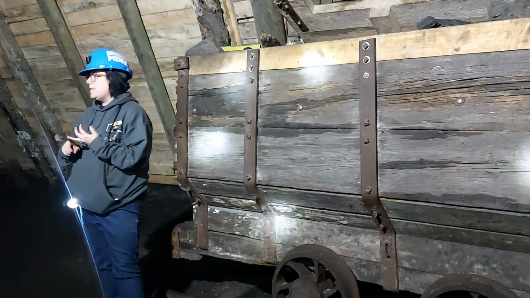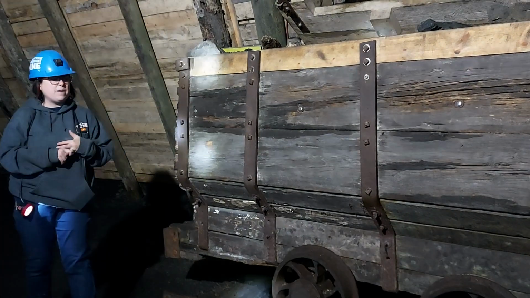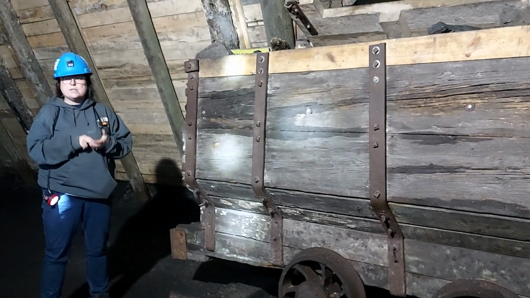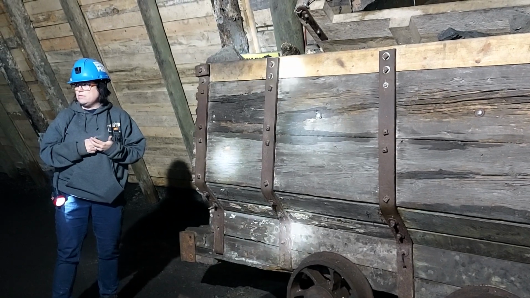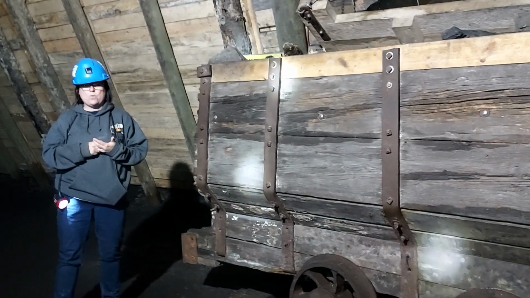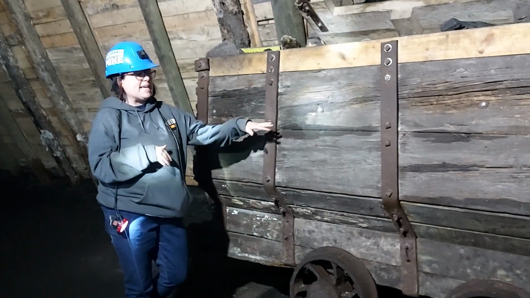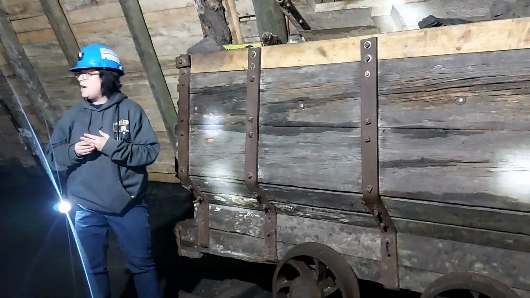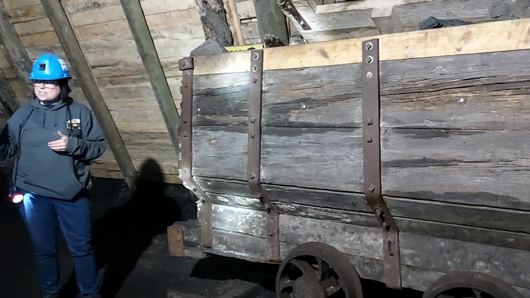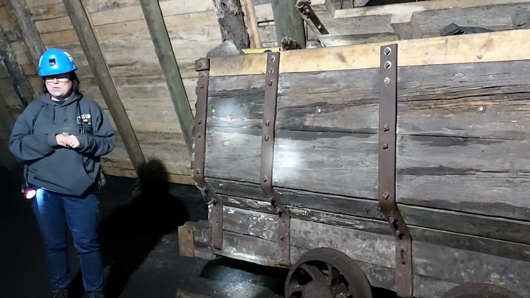So we have big Clydesdale horses. With that in mind, how many coal cars on average do you think one horse could pull? Any guesses? 1? 3? The average is between 6 to 8 full coal cars. And the record we found was 12, so that's 36 tons worth of coal. That's one horse? One horse.